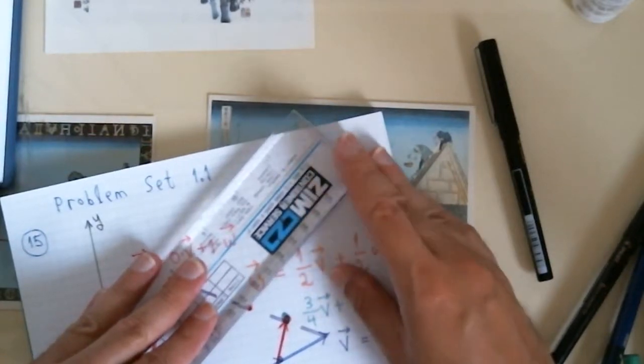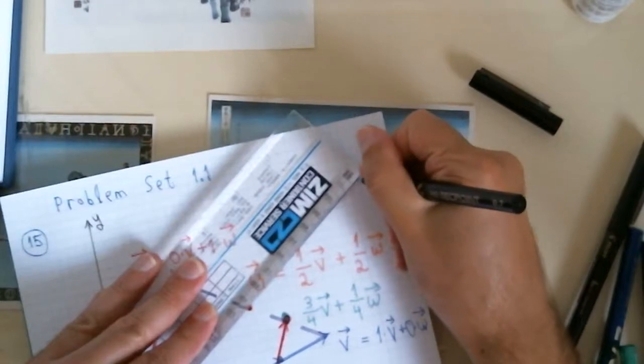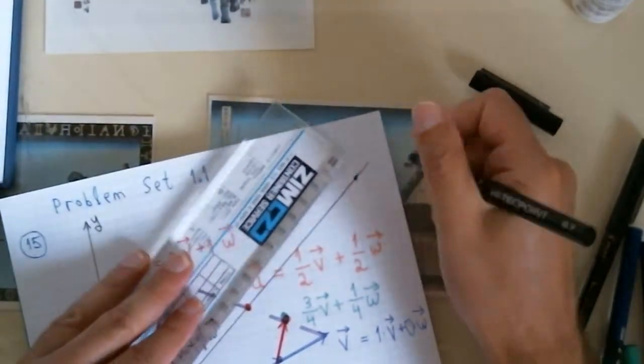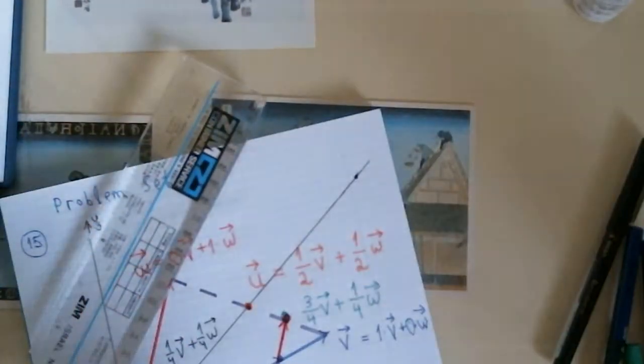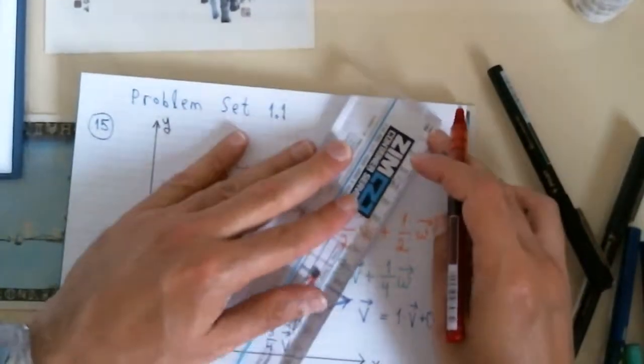Nine centimeters from this point, we reach up to here. So this would be W.